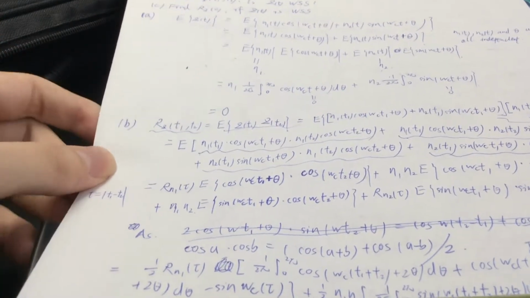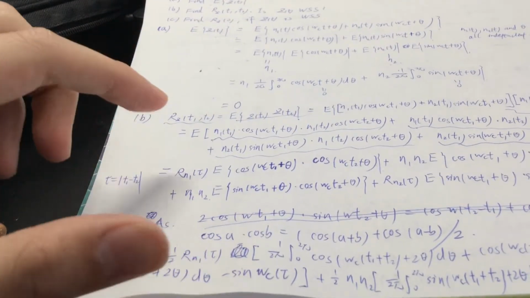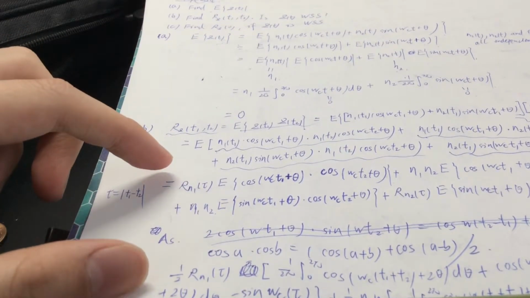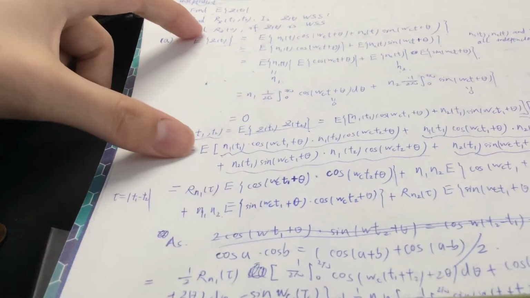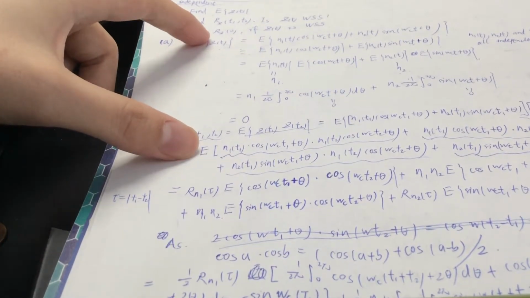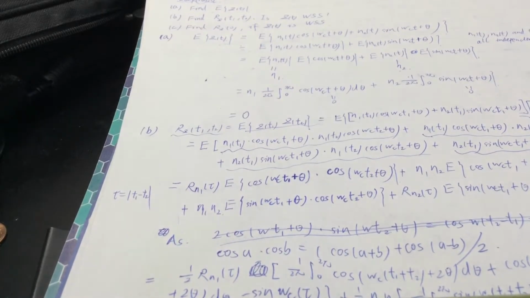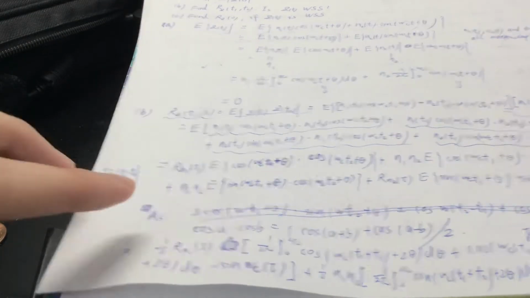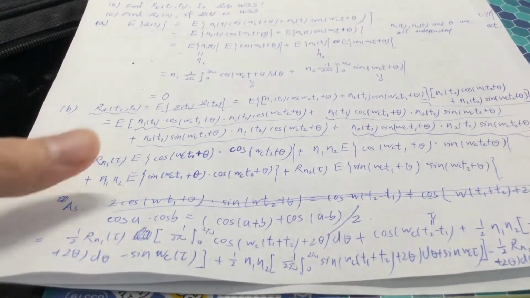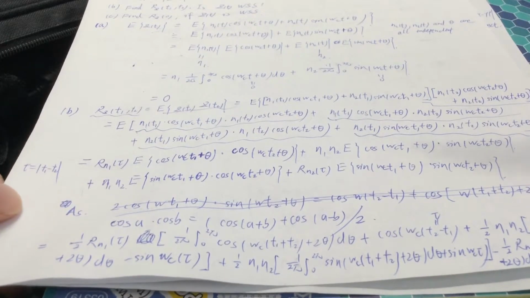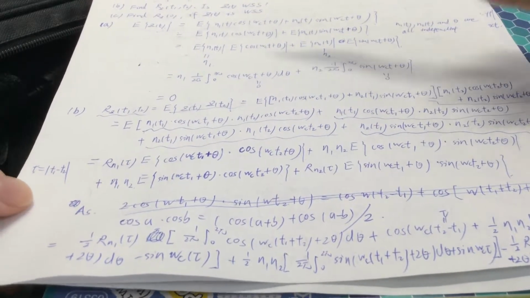Then we can go on to the second part. The second part requires us to obtain the autocorrelation of Z(t1) and Z(t2), and to prove whether Z(t) is WSS. Firstly, we can list the formula from the textbook.